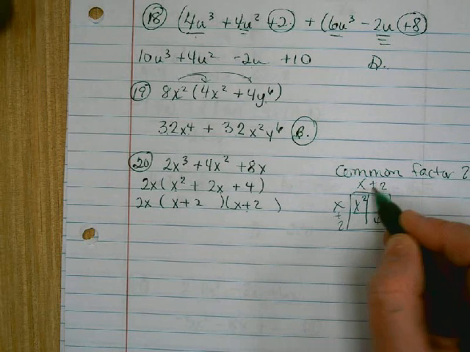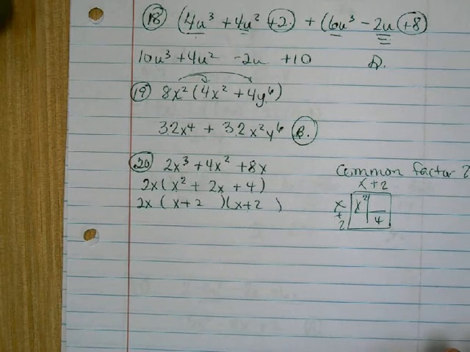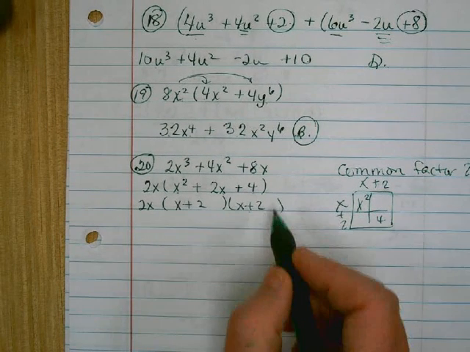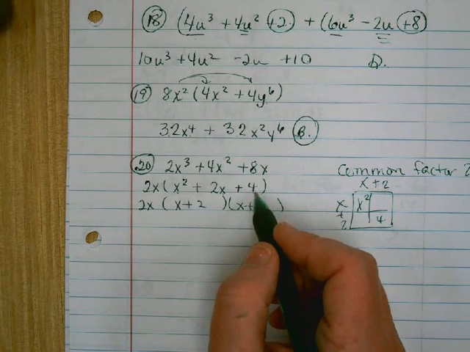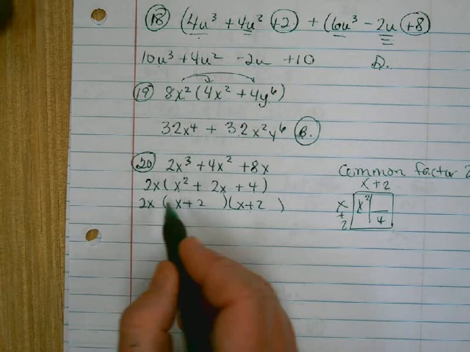So it's x plus 2 times x plus 2. And the answer to number 20 is, did I write that down? This is your answer. Okay.